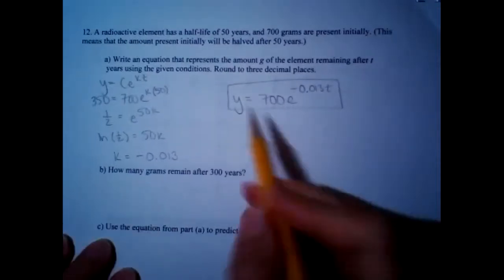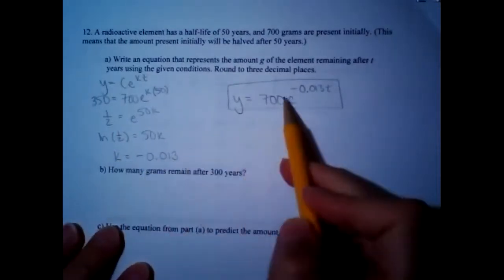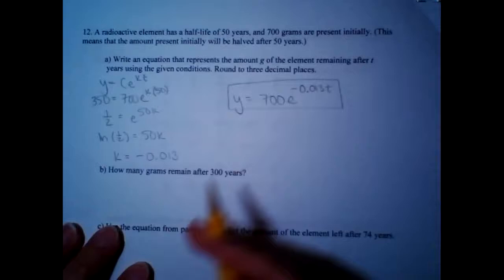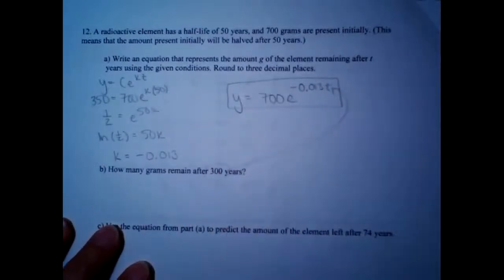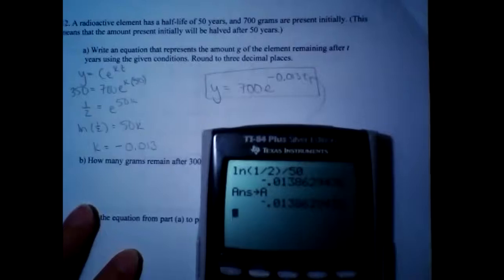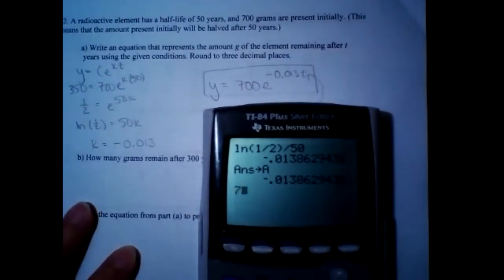That's our equation. So don't just stop here when you get K. Make sure you actually follow through and write the final answer. How many grams remain after 300 years? All you've got to do is plug in 300 to t and just make sure you use your stored value. So 700 e to the power A times 300.